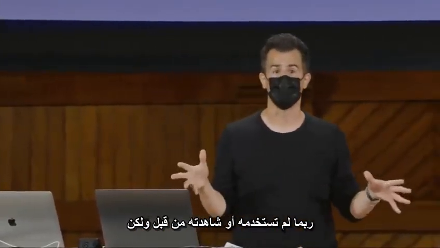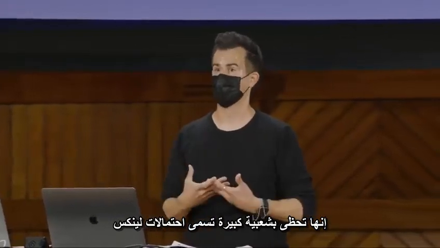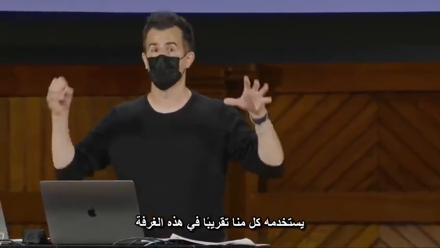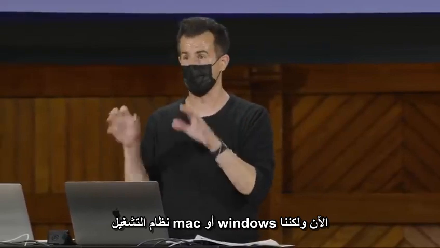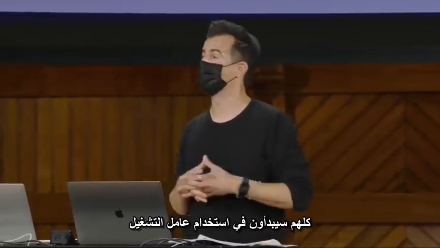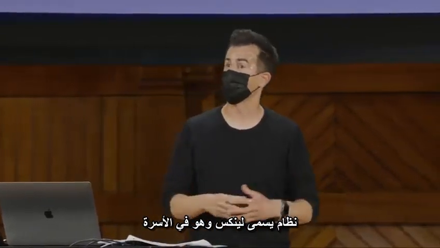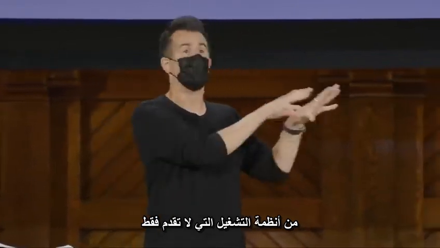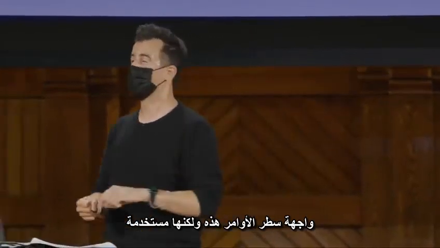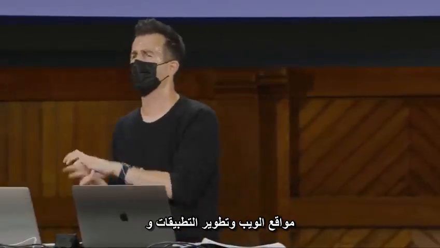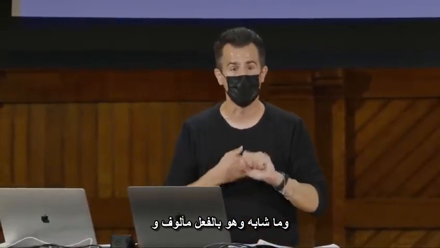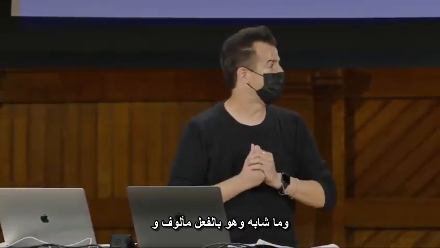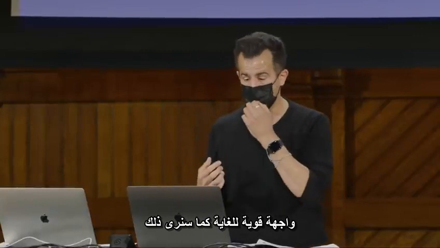So it's a command line interface, or CLI, on top of an operating system that you might not have ever used or seen, but it's very popular, called Linux. Odds are almost all of us in this room are using Mac OS or Windows right now, but we're all going to start using an operating system called Linux, which is in a family of operating systems that offer not only this command line interface, but are used not just for programming, but for serving websites and developing applications and the like. And it's indeed a familiar and very powerful interface, as we'll see.